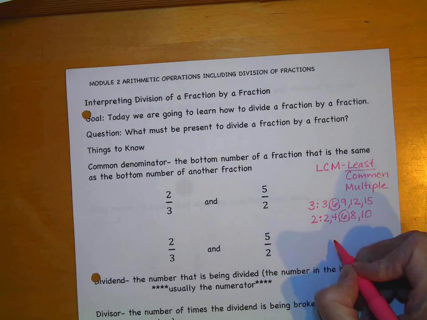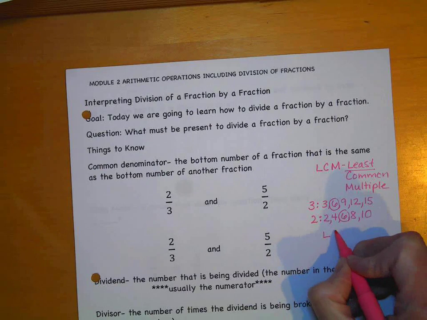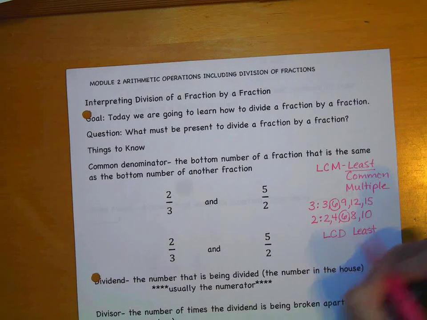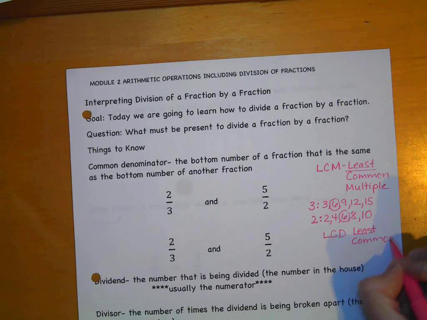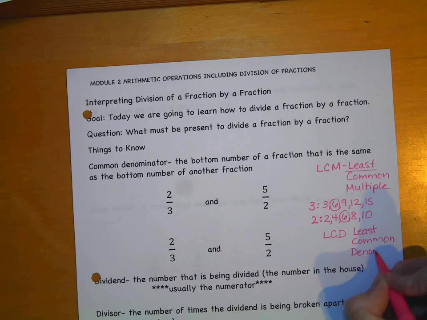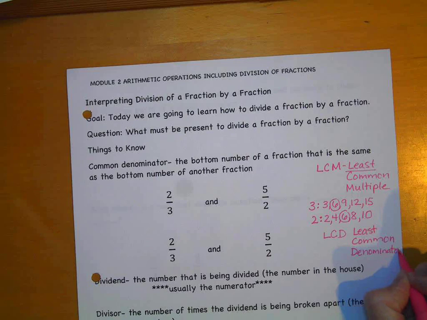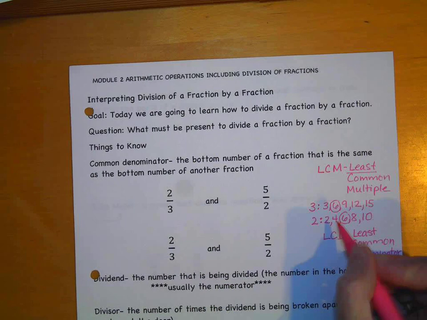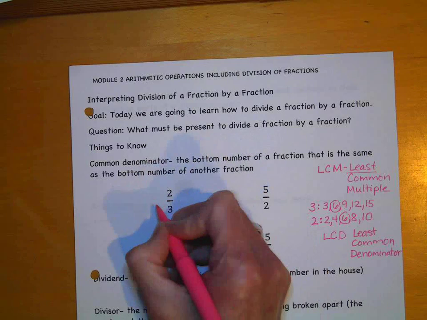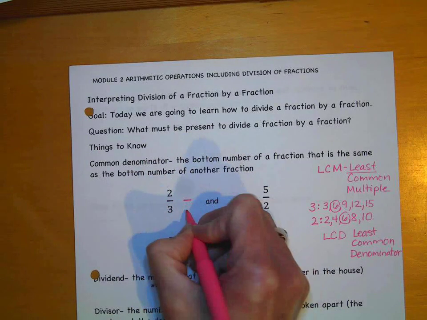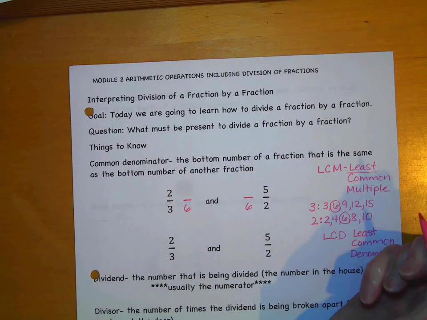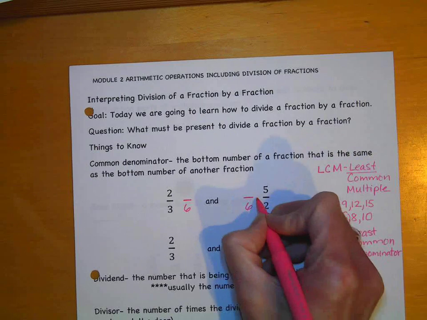After we find the least common multiple, we make it the LCD, which stands for least common denominator. You're looking for the LCD, and then you can solve. The least common denominator that we found is 6. Okay, that's not bad. So if I'm going to take 2/3 and find the common denominator of 6, and I'm going to take 5/2 and find the common denominator of 6, then I have to show my work.